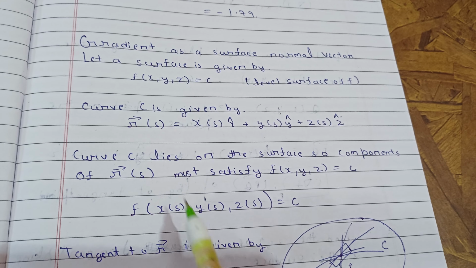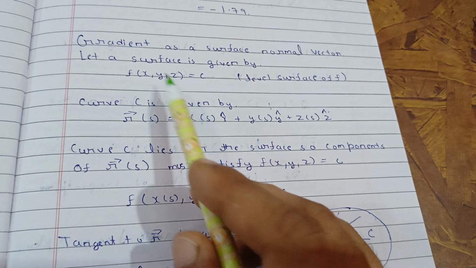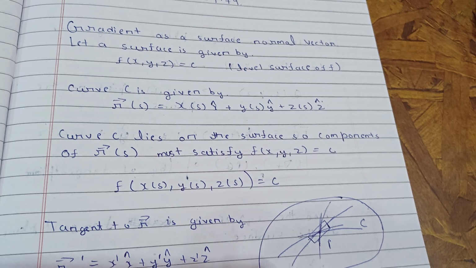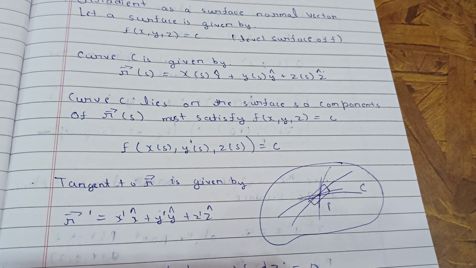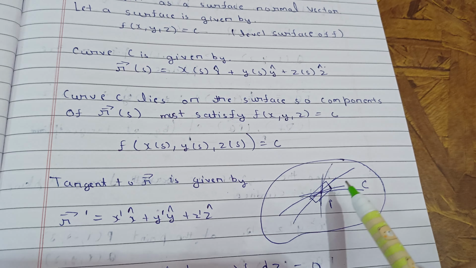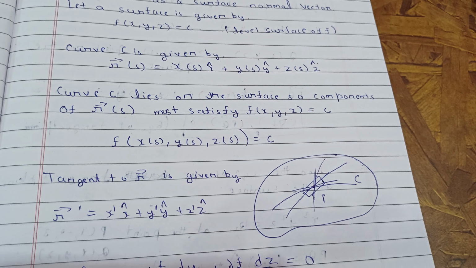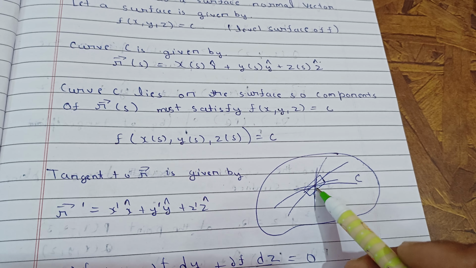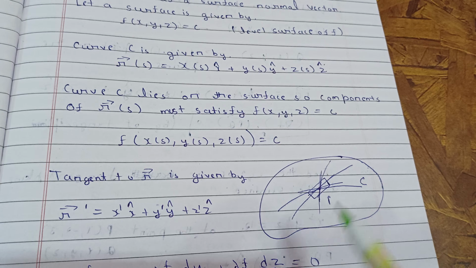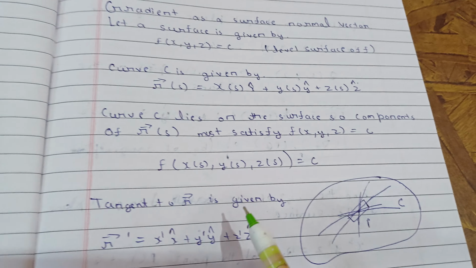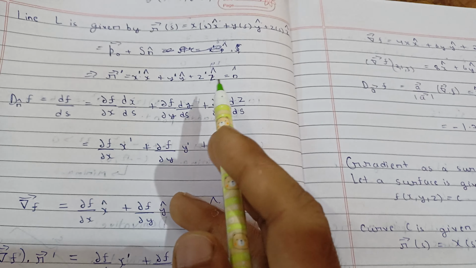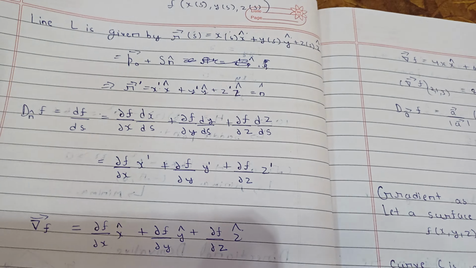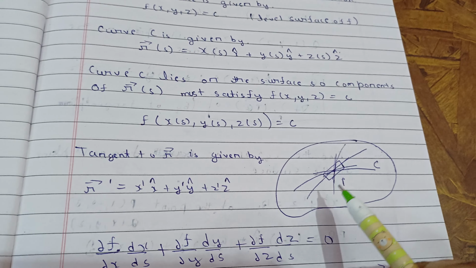This will also satisfy this equation, so f will be equal to c. Now see, if this curve satisfies this equation, at this point P we can find the tangent also, because as we did here, we have the surface and we found the tangent. So here also we'll find this tangent.